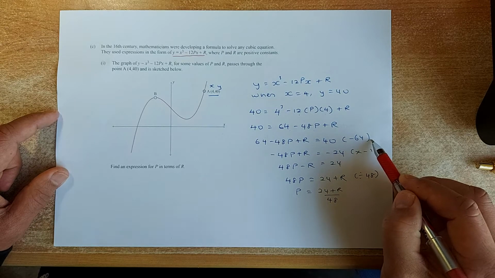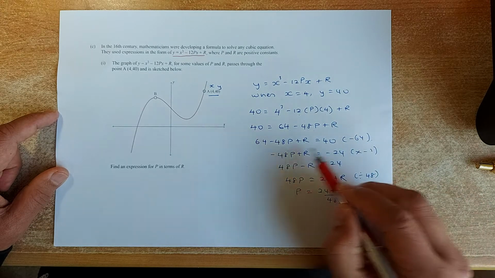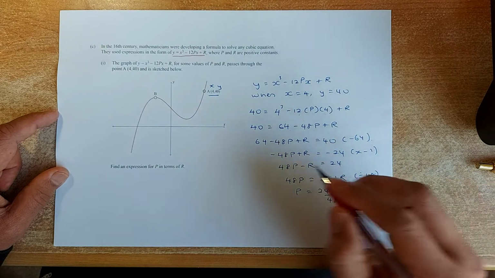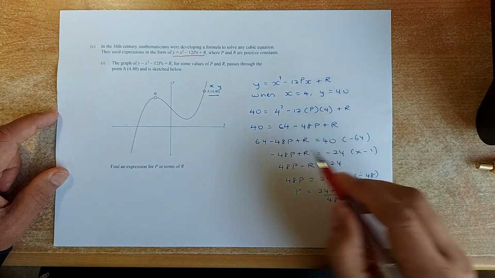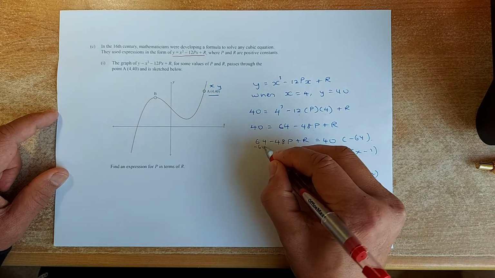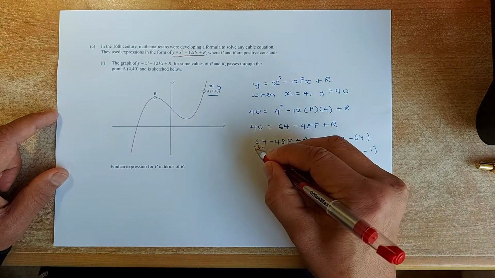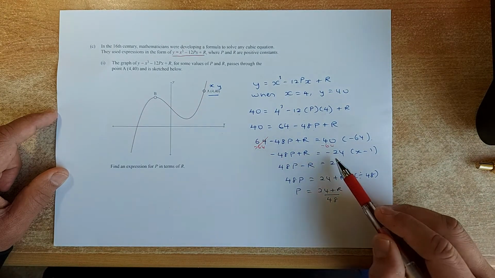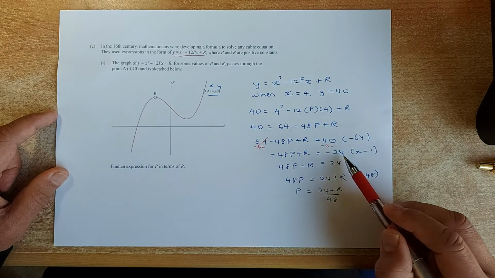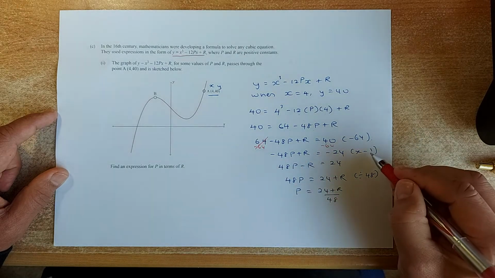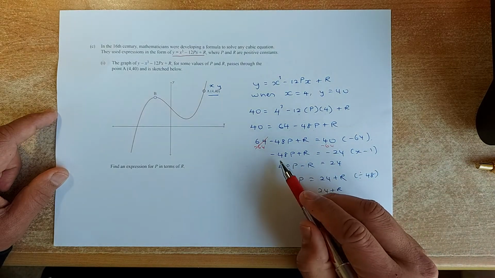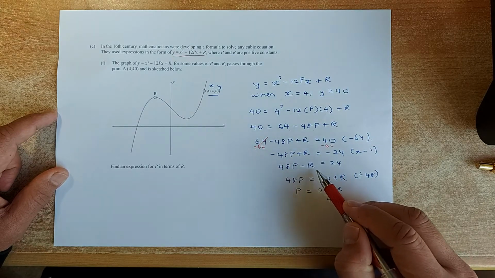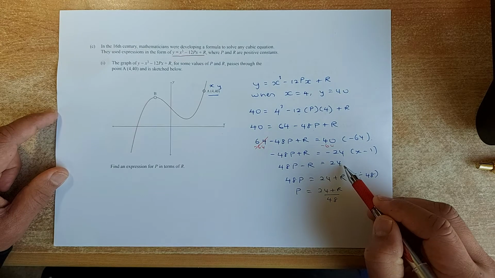Then we're going to solve algebraically. The first thing we do is minus 64 on both sides to get rid of the 64, so that 64 is eliminated. You are left with minus 48p plus r equals minus 24. Now you want to get rid of the minus sign, so you multiply by negative 1. Whatever is negative becomes positive, and what is positive becomes negative. So 48p minus r equals 24.